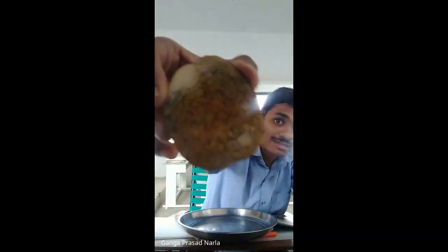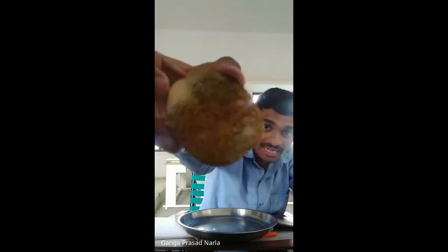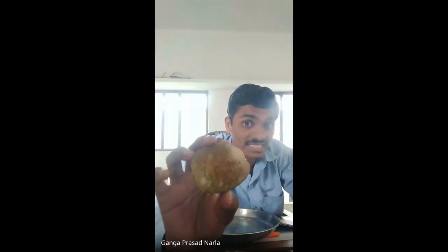See here, there are some black color patches on it, right? Now it's turning a little black, right? It will take some time. So this food item contains carbohydrates.